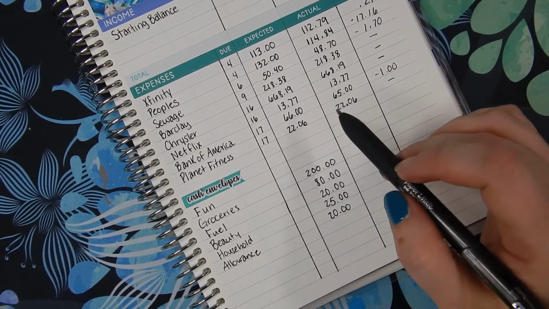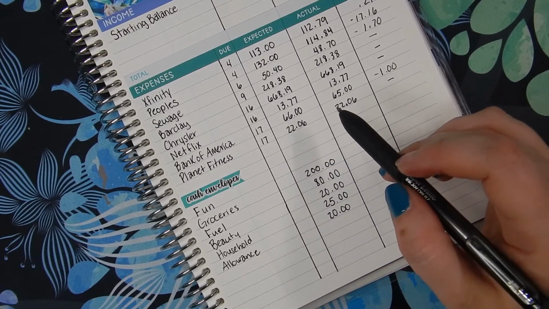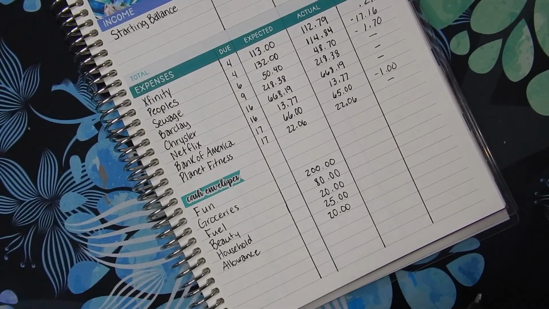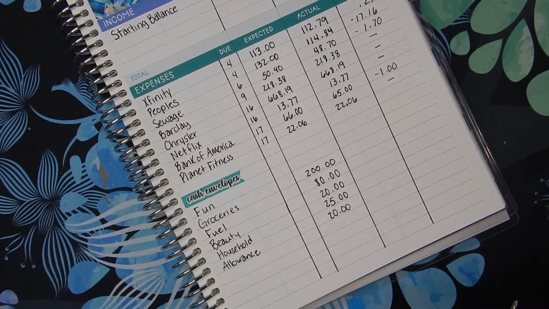And then fun money, so this one doesn't have like a set amount. So what I'm going to do is look at our March calendar and see what kind of events we have going on to decide what I want to budget for fun money. And I don't see anything where we'll definitely be out somewhere where we would want to spend money.